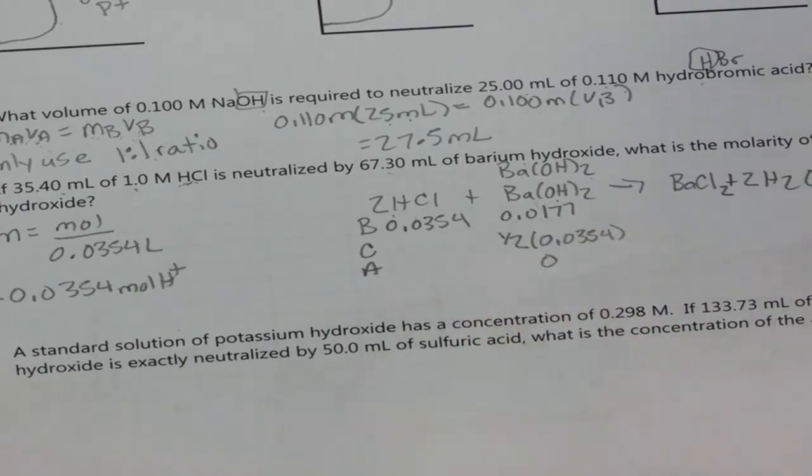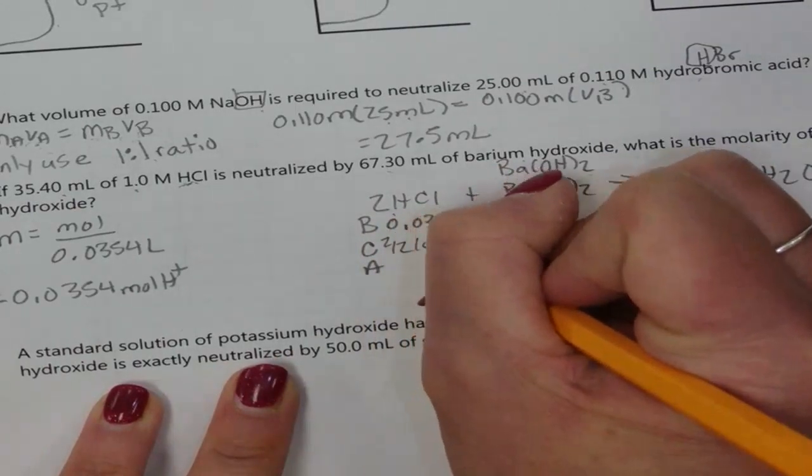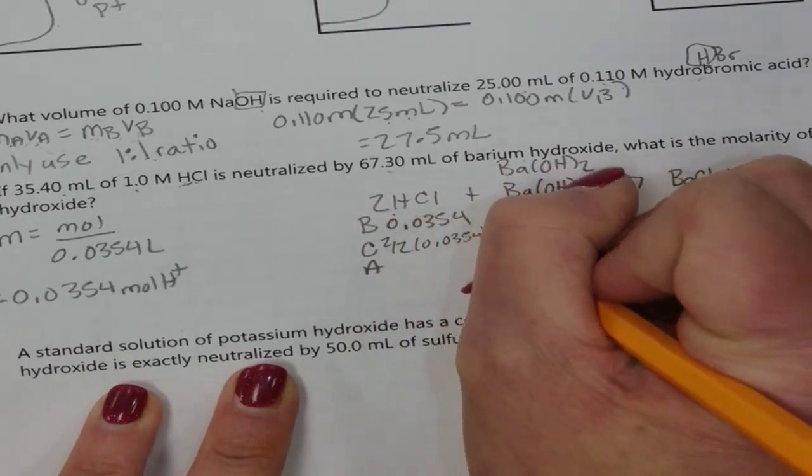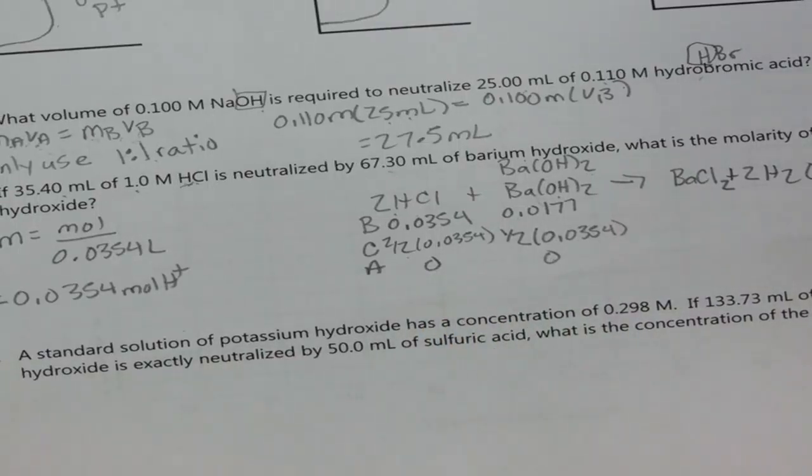All right, and now we are here at our equivalence point, because when we solve our hydrochloric acid, we notice that both of these are used up. Both the acid and the base are used up. So what is the concentration of the base?